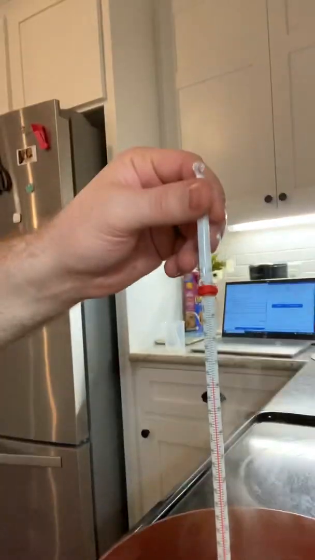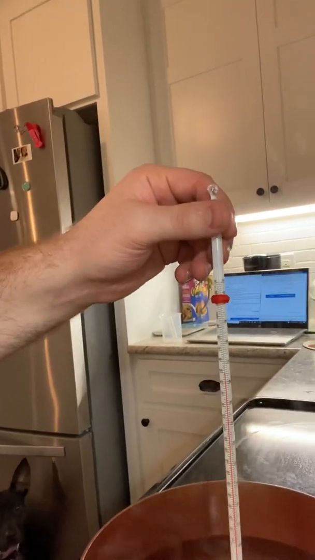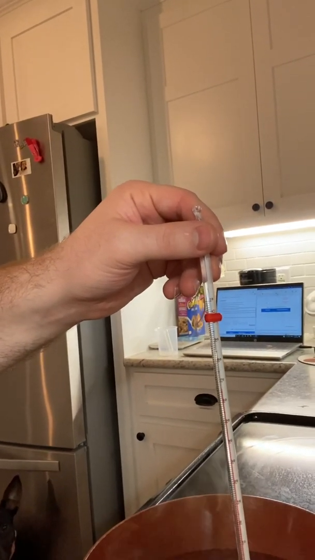So, the purpose of this, as you can see, I've got my little red marker up there at 100 degrees Celsius for boiling point. Making our way up slowly, just now passing 50.